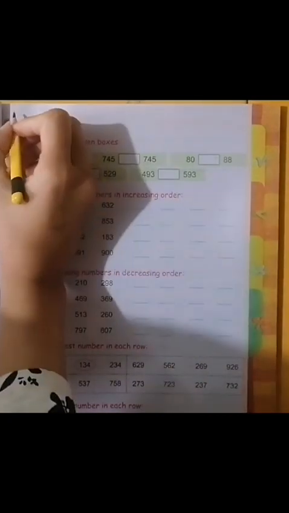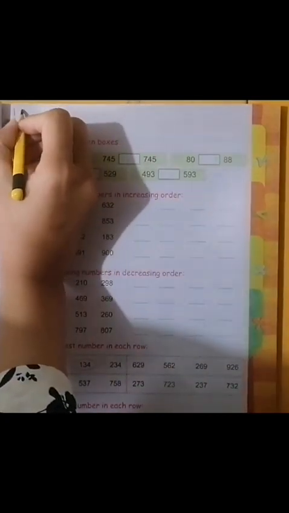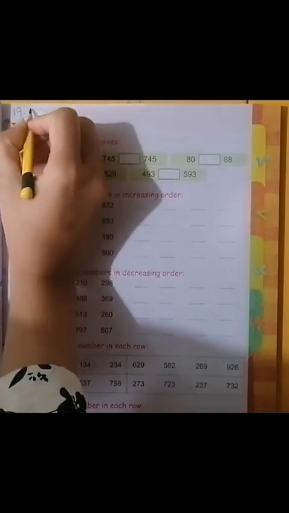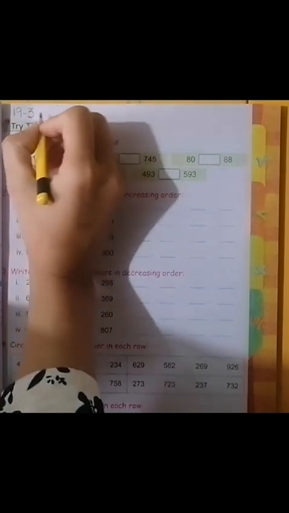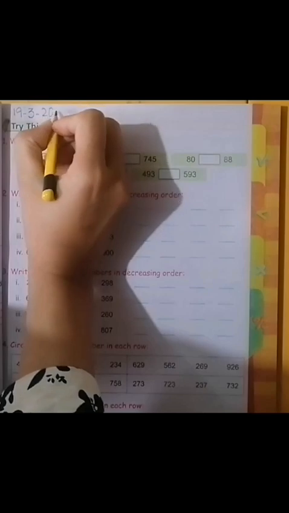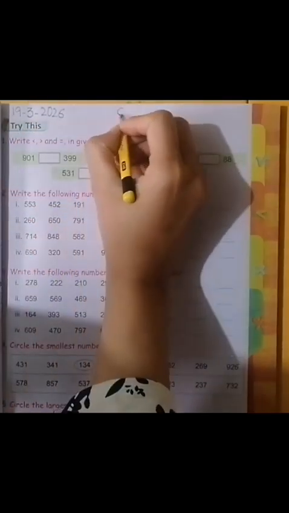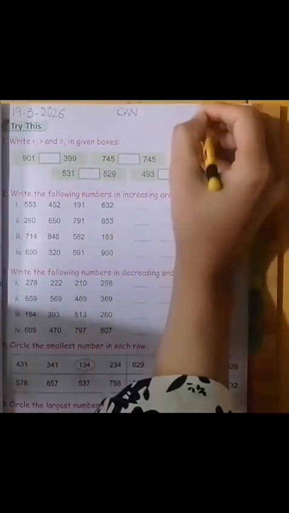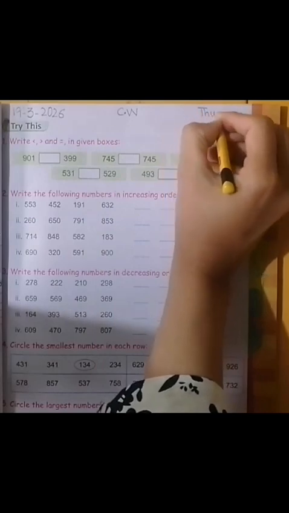Now students, move towards page number 19 for the exercise activity. Now write today's date and day on the top of this page. Today the date is 19th March. March is the third month, so we write here 3/20/26, CW, and the day is Thursday.